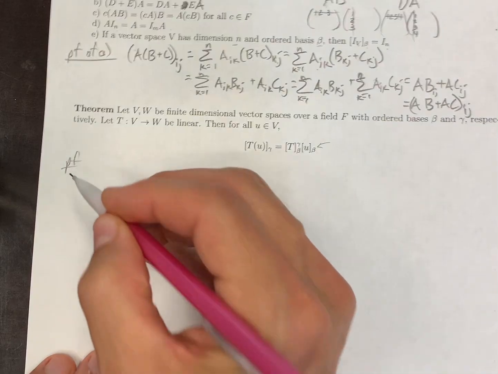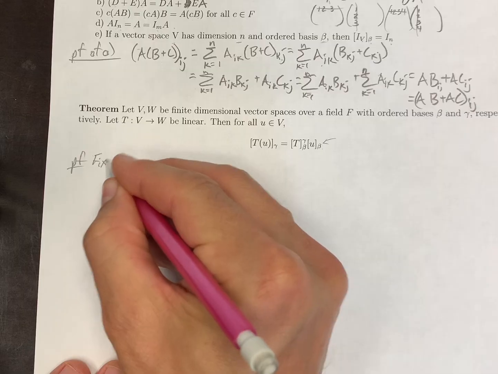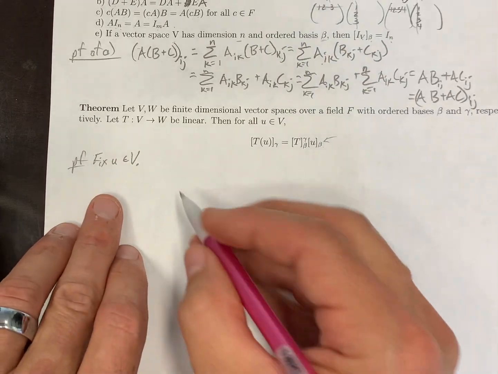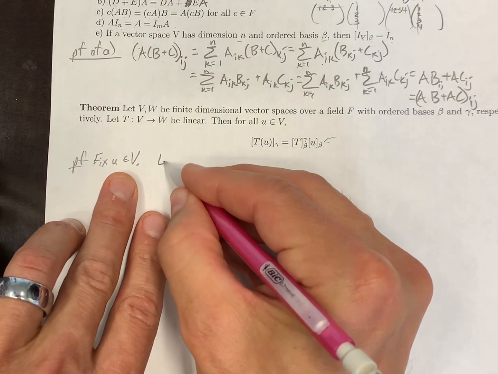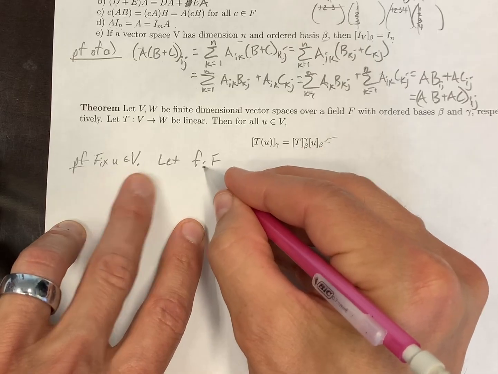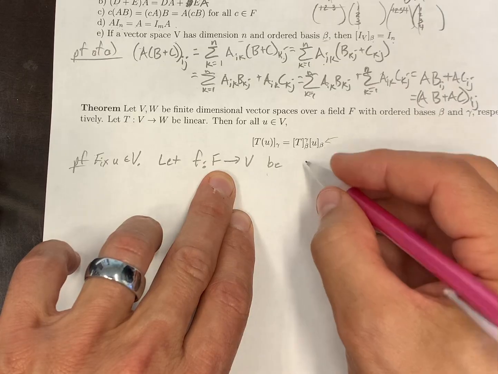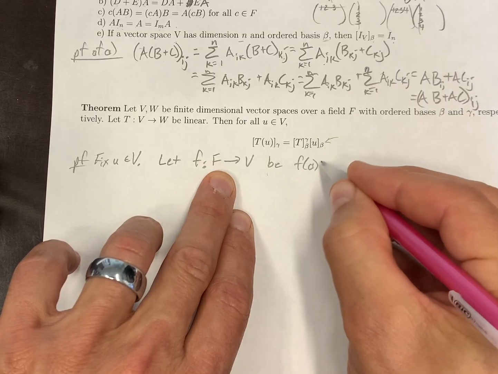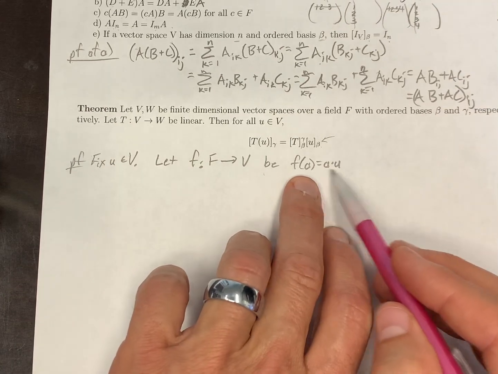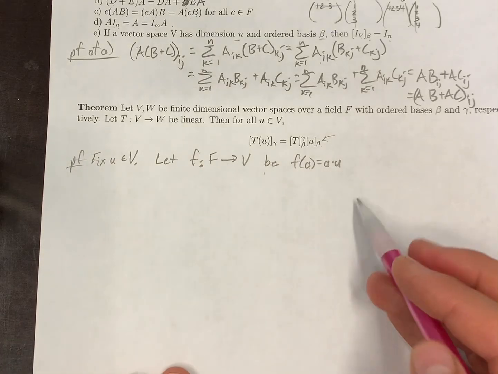And I like this proof. This proof has a sort of a cool approach, okay? So we're going to fix u. So fix some u. We're not going to think of it as moving. And then I'm going to define two maps that you might not expect. I'm going to define a map from the field to V, and I'm going to let it be f of a equals a times u. Well, that's clearly linear, right? As this scales up, any non-zero element a is a basis of f, so that's linear.